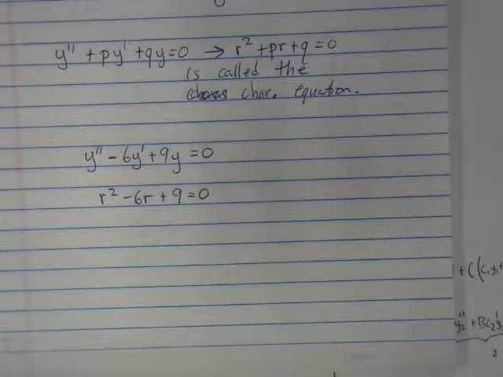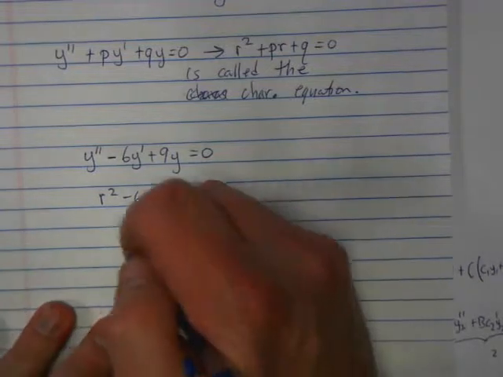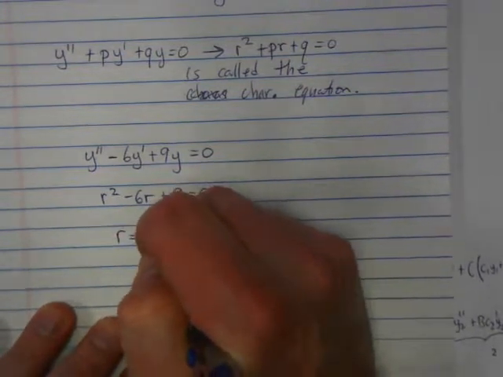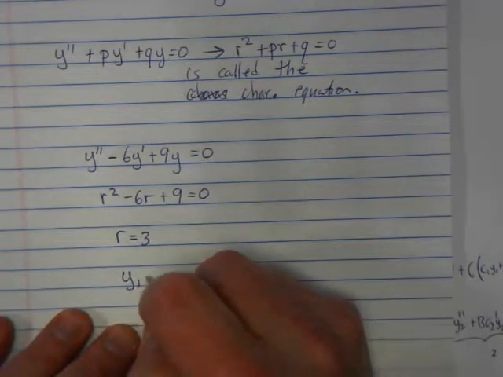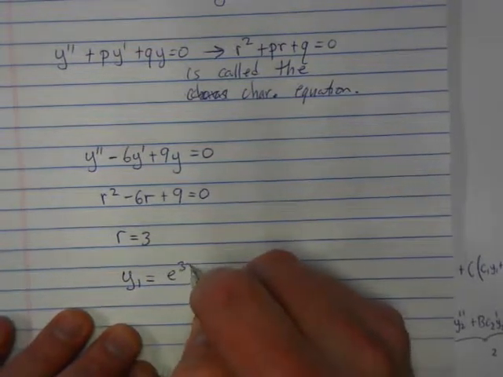And we solve that equation. Not so happy now, are we? Because what are the solutions to that equation? There's only one solution with degree 2. We get r equals 3. So we have one answer. One answer is y1 equals e to the 3x.